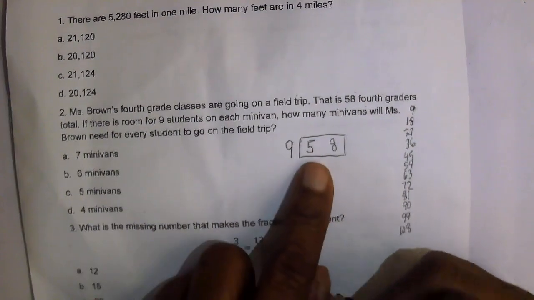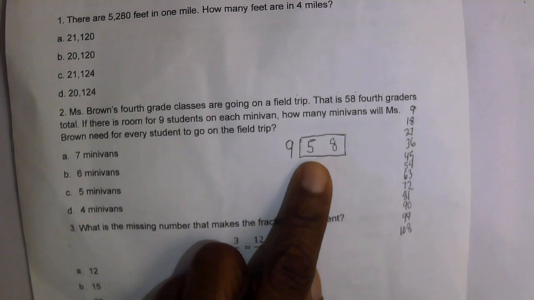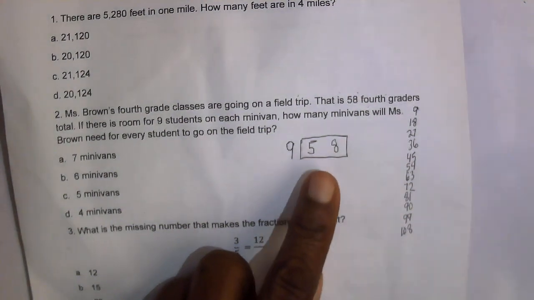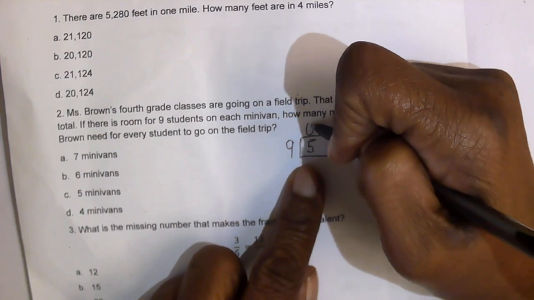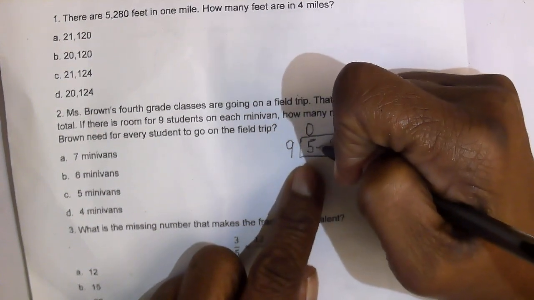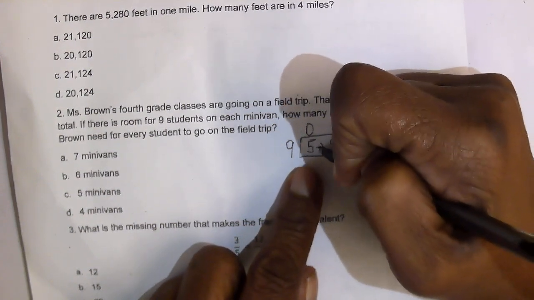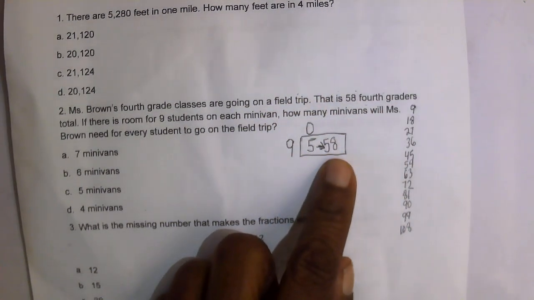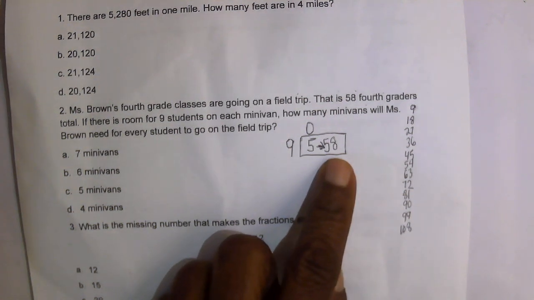And I'm paying close attention to this 5. And I know this 5 is not larger than that 9. So that lets me know it's not the same or larger than the 9. So I know it's automatically 0, because the number is not big enough. So the 5 is going to join the 8. Now it is 58. So now we have 58.